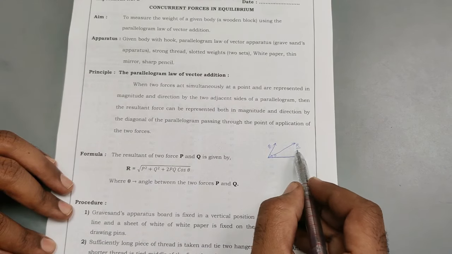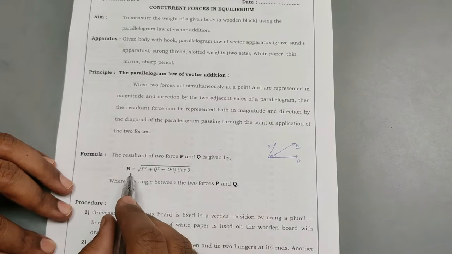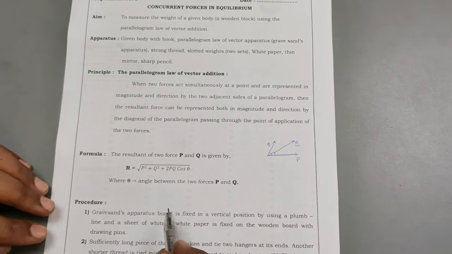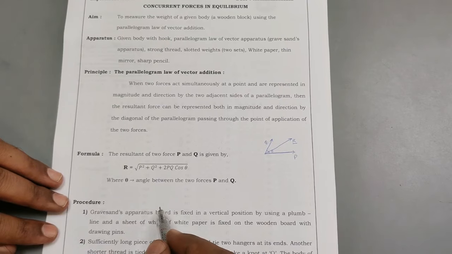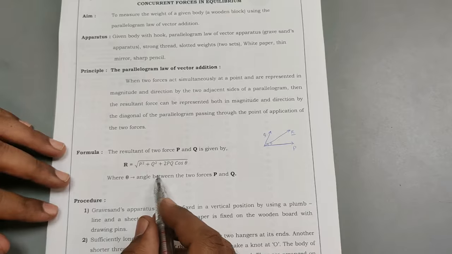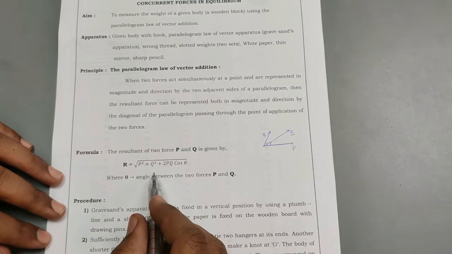The resultant of P and Q, R, is calculated using the formula R is equal to root of P square plus Q square plus 2PQ cos theta. It is a very popular formula which we use in solving vectors, and it is also very useful in second PUC. So you have to remember this formula very clearly, right?